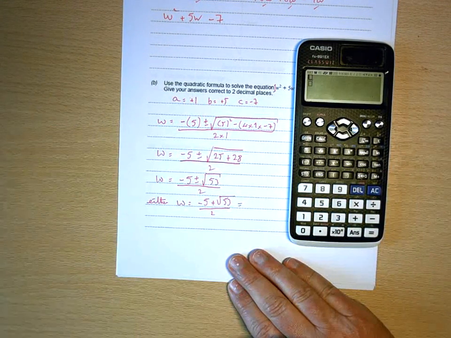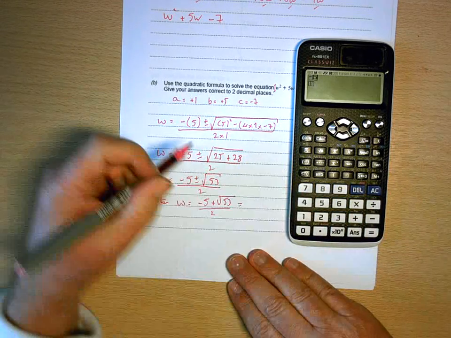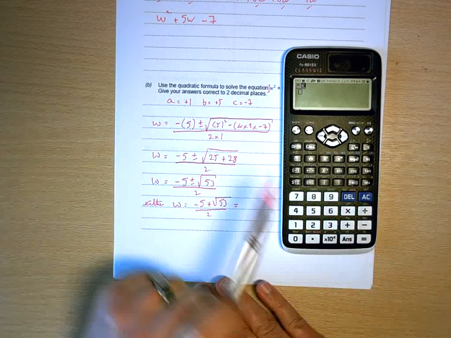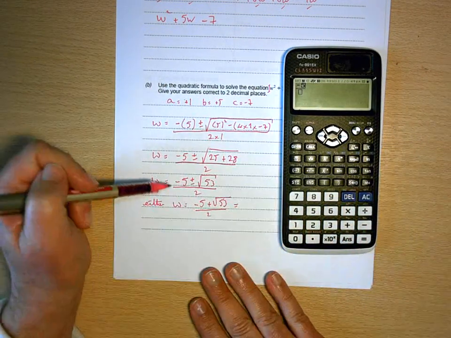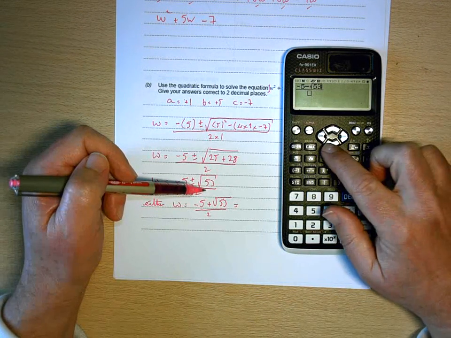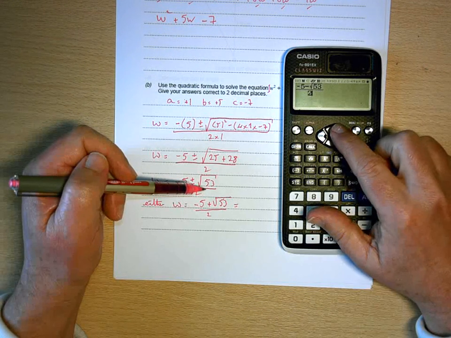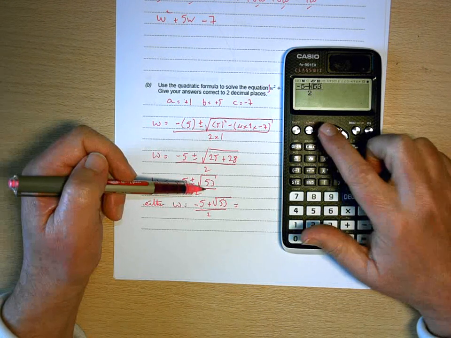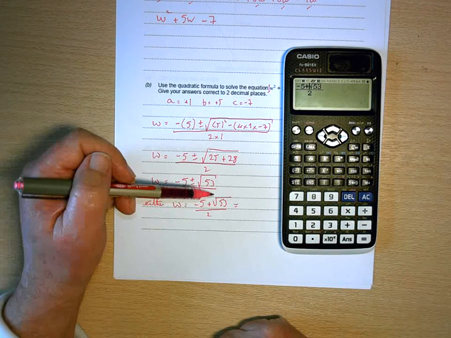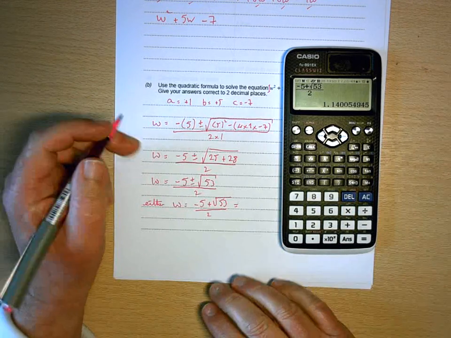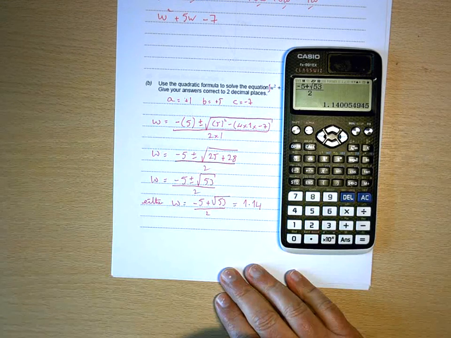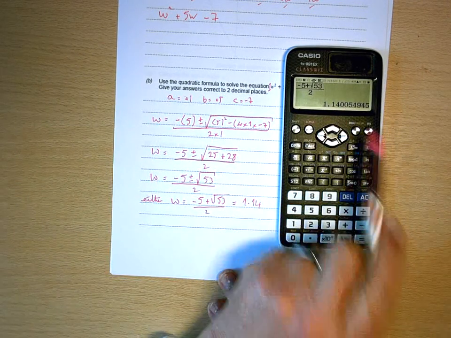Fraction button. Minus 5, remember that's the negative button, not the subtract button. So minus 5 plus square root 53 all over 2. You can see there that I haven't put plus in there, I put minus. So minus 5 plus the square root of 53 over 2 equals 1.14. They want the answer to 2 decimal places. It pretty much answers itself to 2 decimal places.